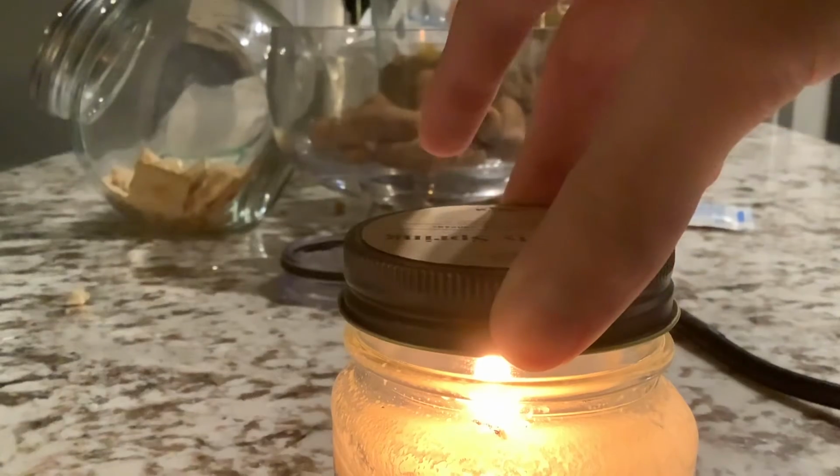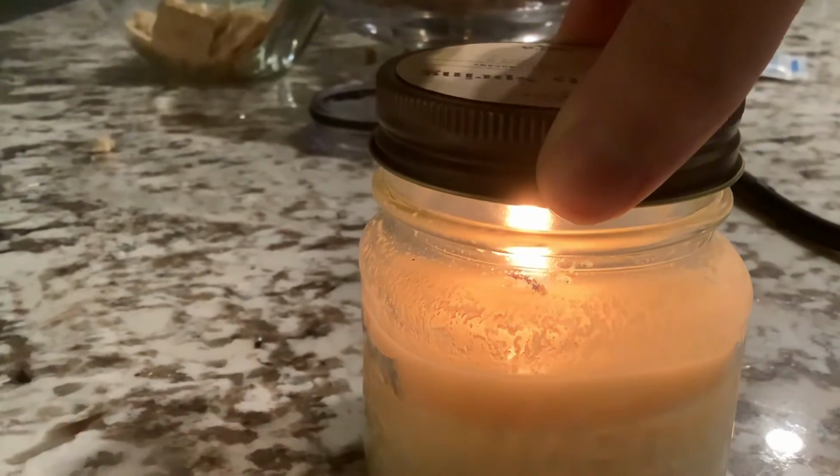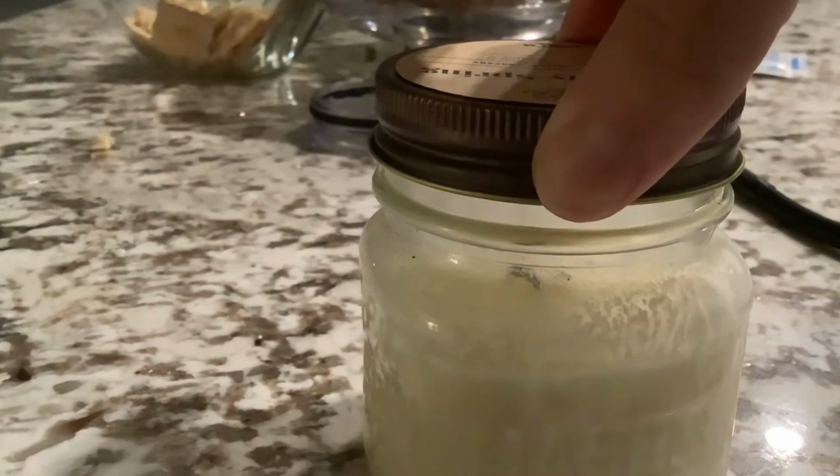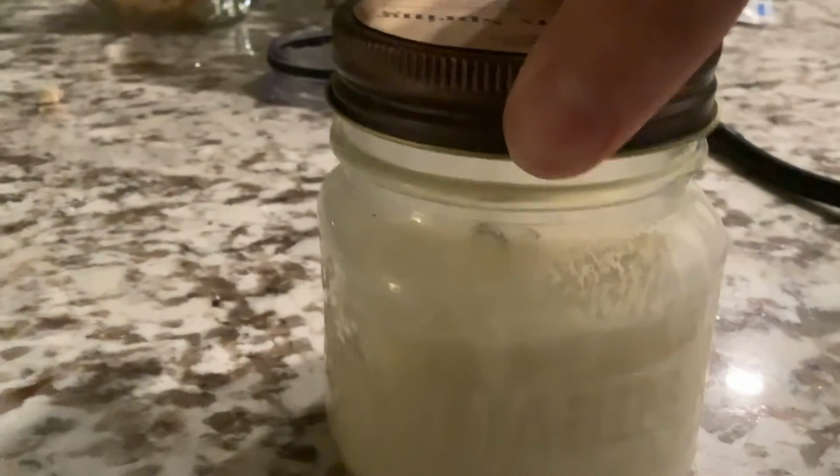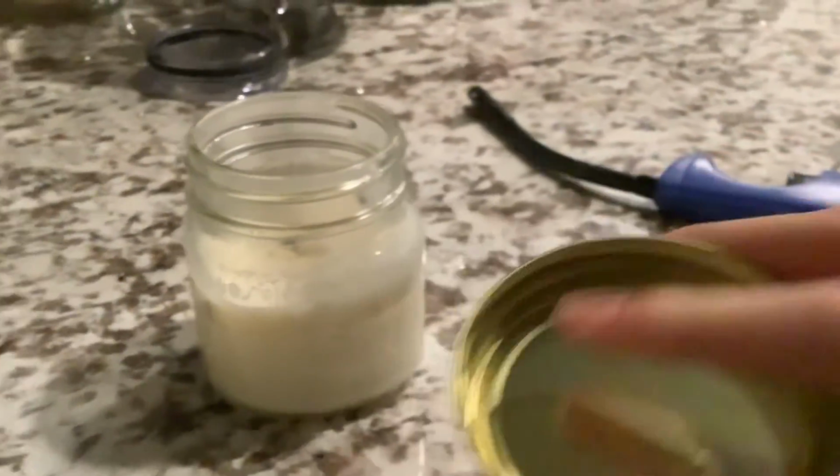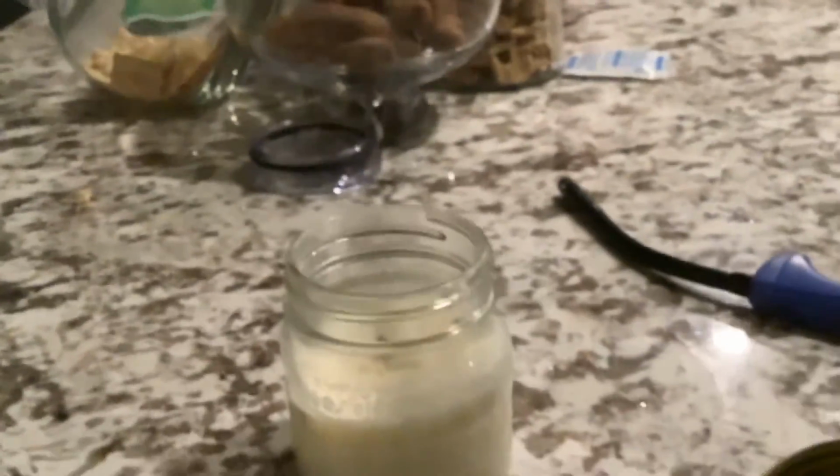So cover it and then watch it. The fire dims and gone. But you can see it's quite foggy in there because of all that smoke. And all that smoke comes out. This bad boy right here is pretty hot. So, yeah, that's an interesting thing.